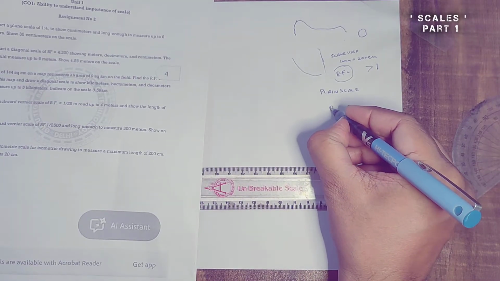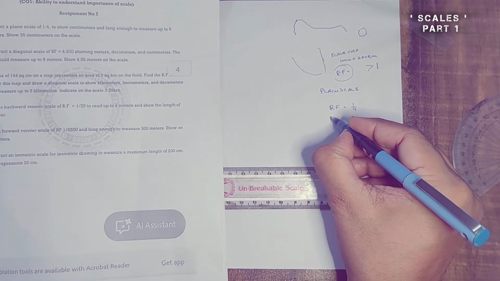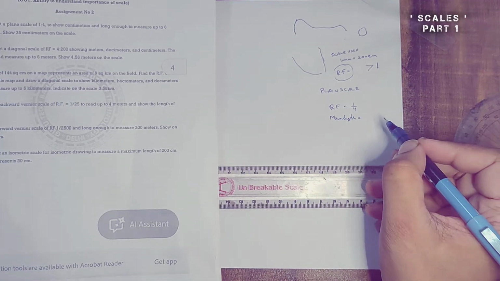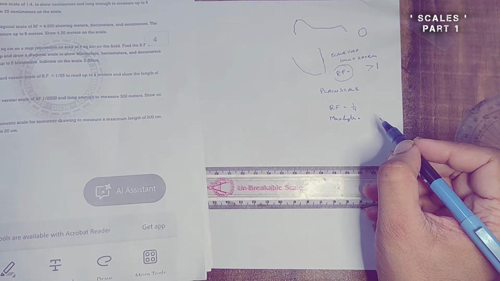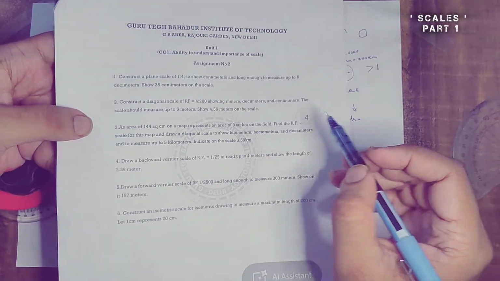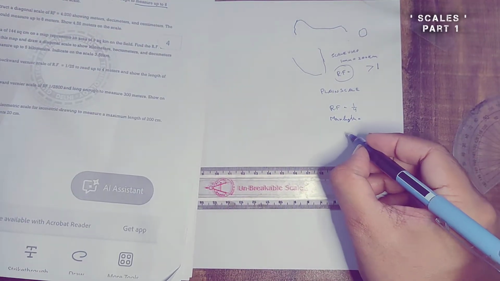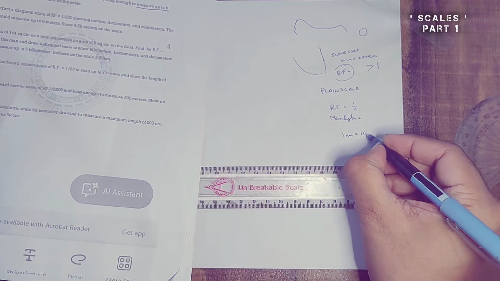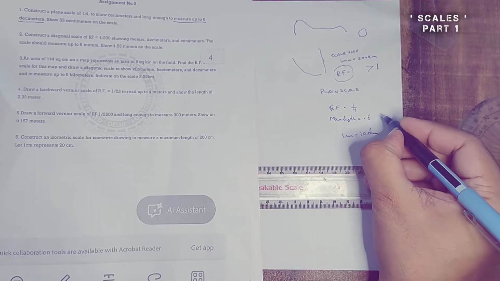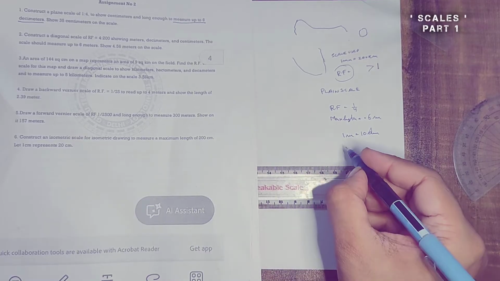First of all, RF is given to you as 1/4, and one length is given also: the maximum length to which we have to draw the scale. Here it is given that we have to draw up to 6 decimeters. So 1 meter has 10 decimeters, so 6 decimeters means 0.6 meter. It is 0.6 meter long.